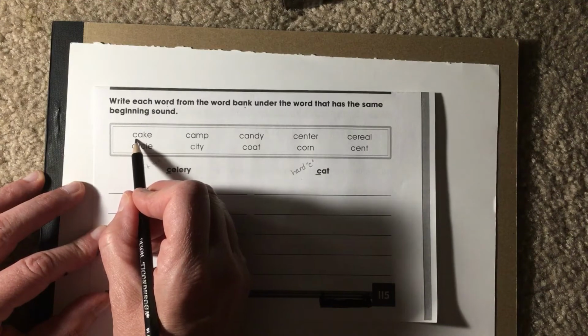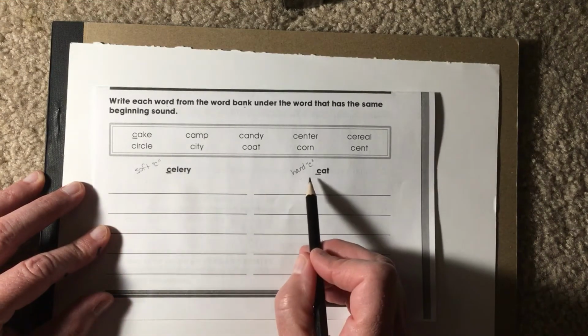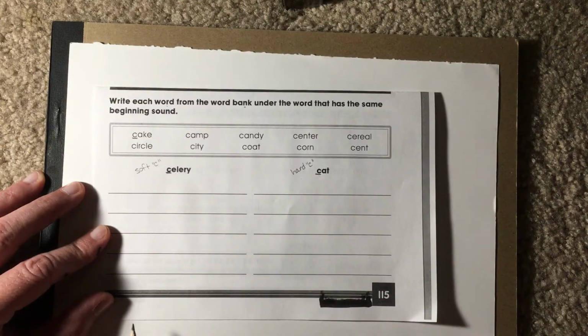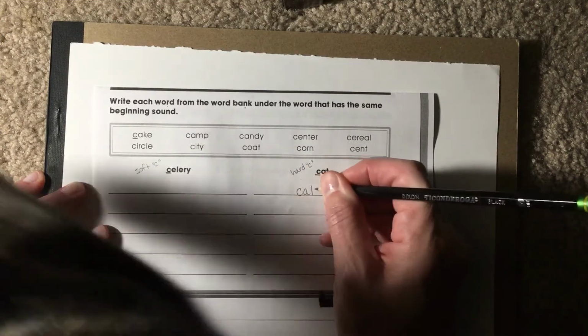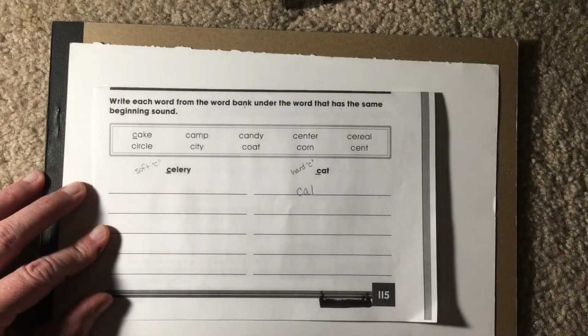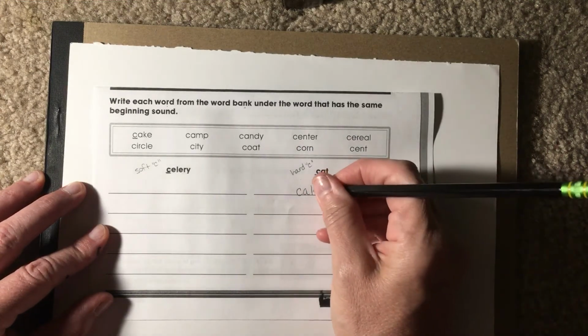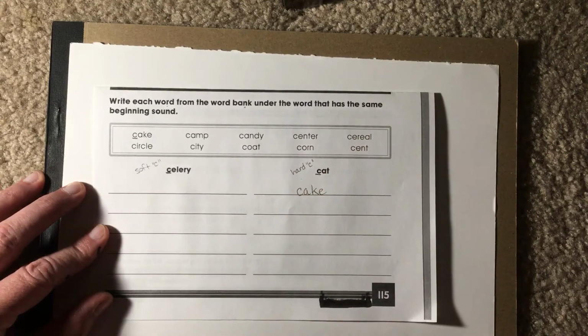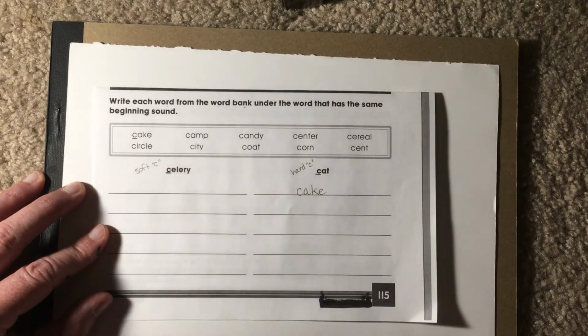First word is cake. K, k, cake. Is it a soft C or a hard C? You're right. It's a hard C. Okay, there's my cat. There we go. Okay, sorry about that. Let's finish writing cake. And we'll go on to the next one.